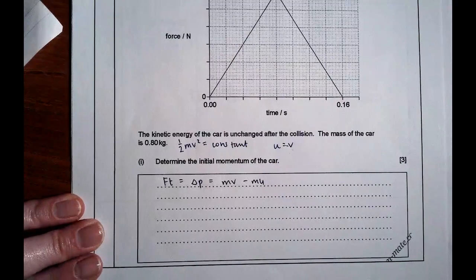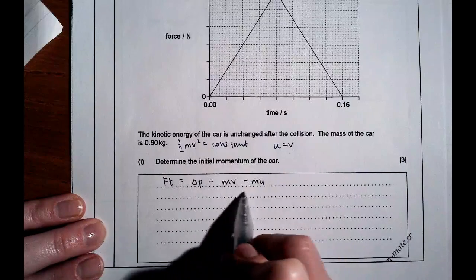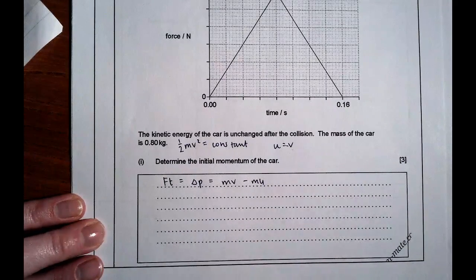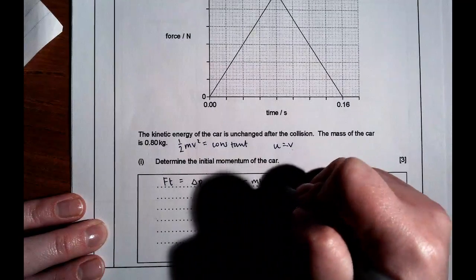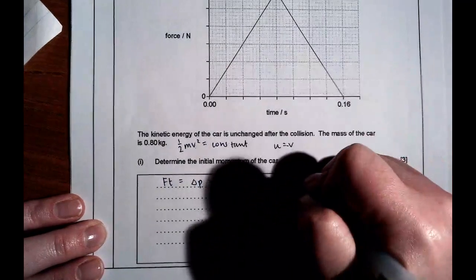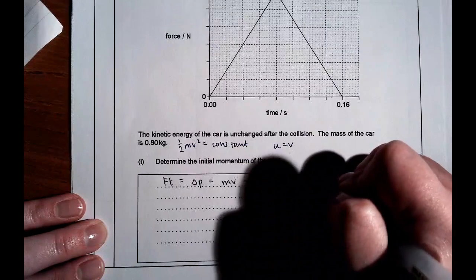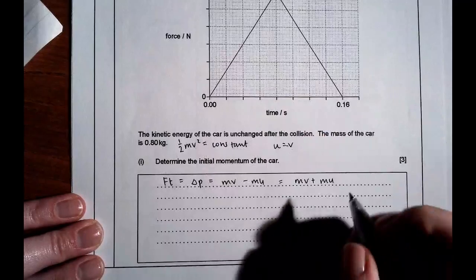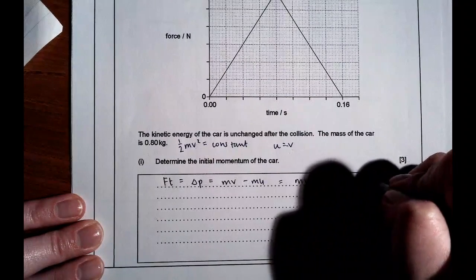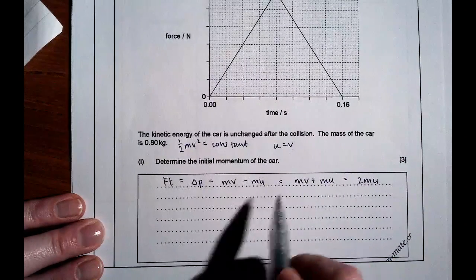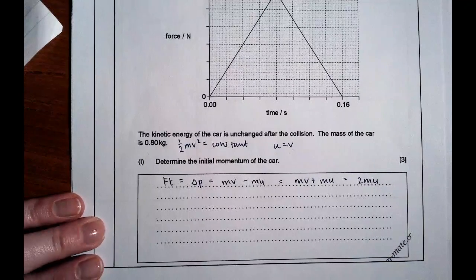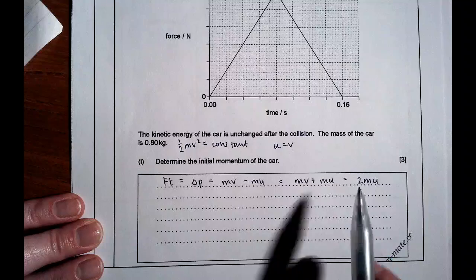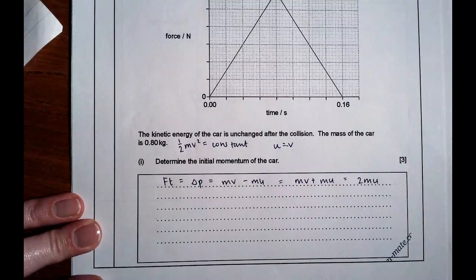So I can express this as mv minus mu, because they act in opposite directions, becomes mv plus mu, which becomes 2mu, because v and u are the same in value. Okay, so the change in momentum is equal to 2 times the initial momentum.